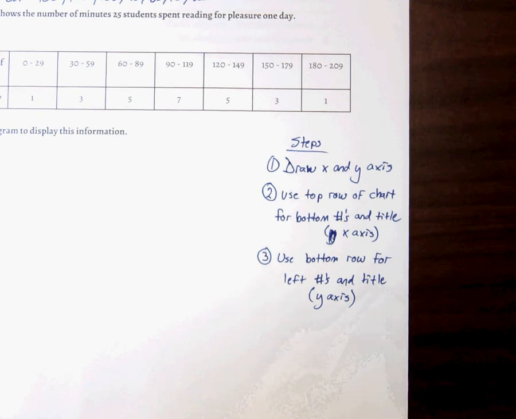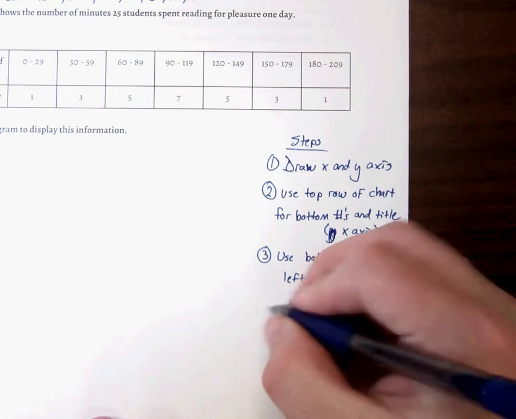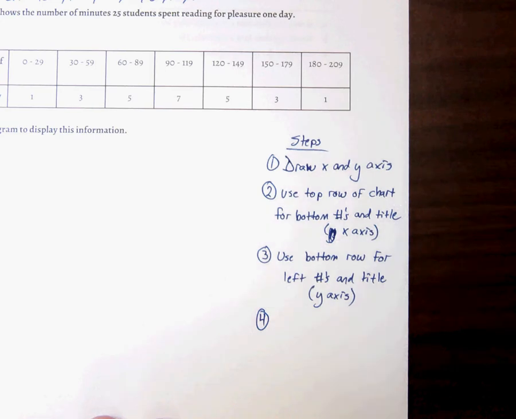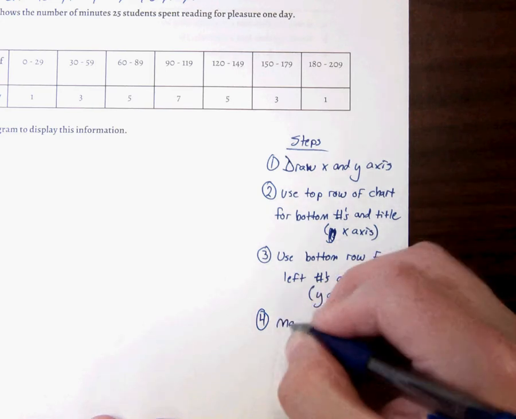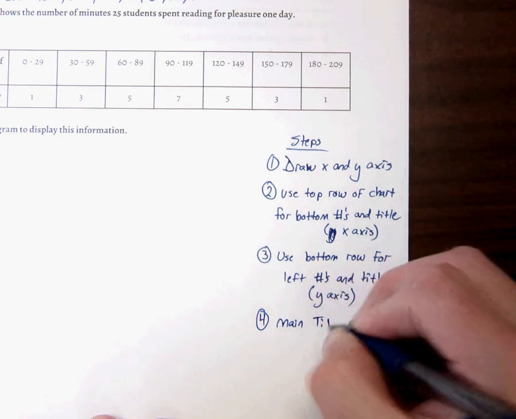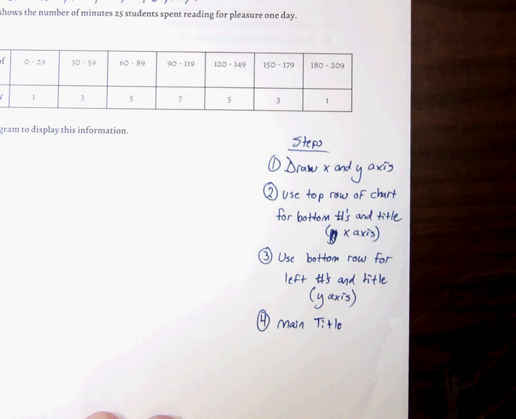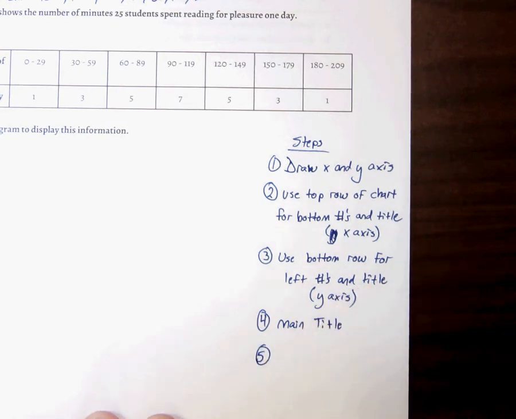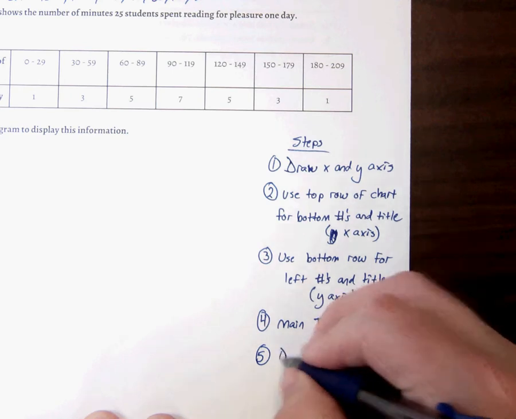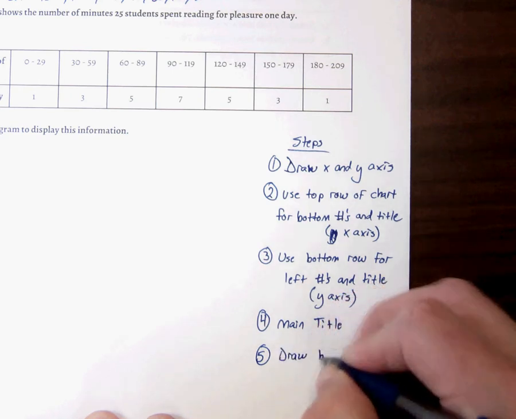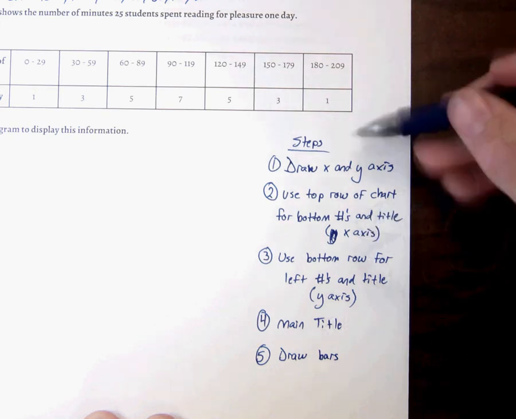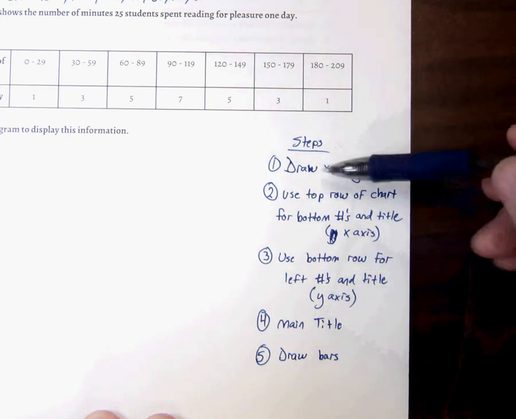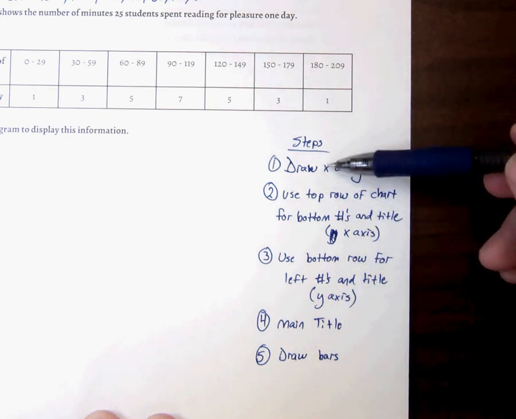Again, make sure you have all of these things. You have to have your X and Y axis, of course. That's your graph. You have to have titles and your numbers, of course. If you don't have titles, we have no idea what you're talking about, and there's no point in doing the graph in the first place. And then, of course, that leads us to the main title. If you don't know what your graph is, why are you even doing this? And then step 5, make sure you draw your bars so you actually know.